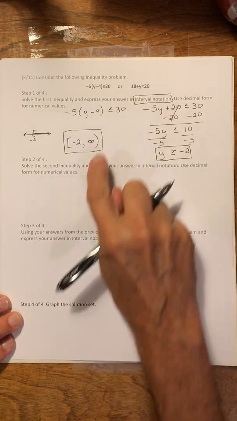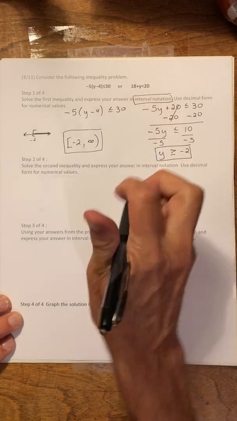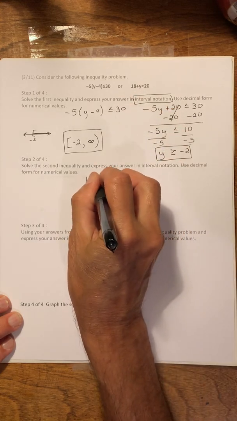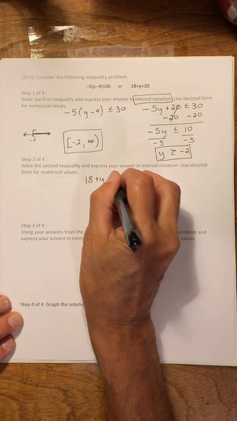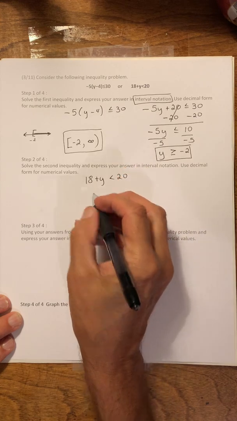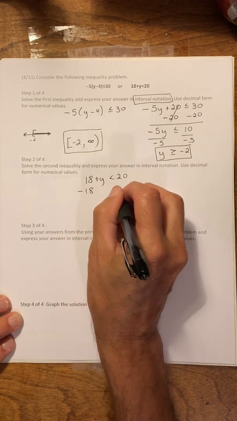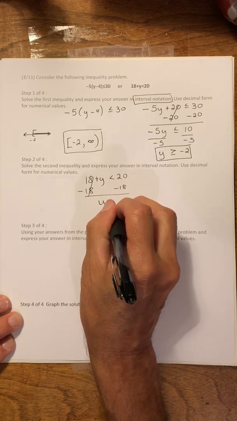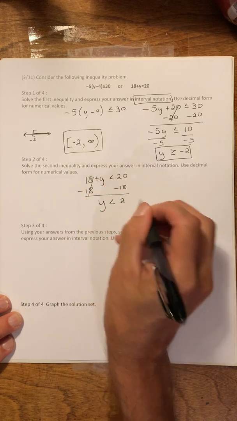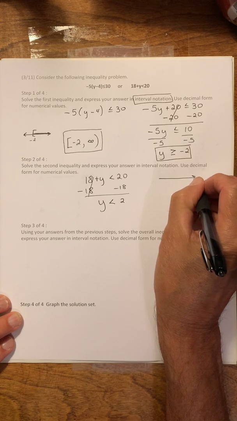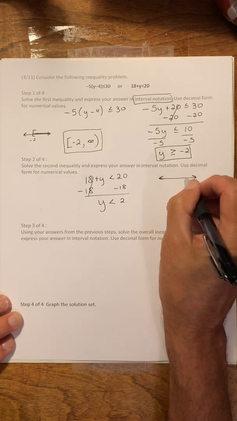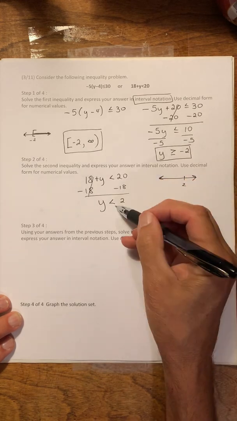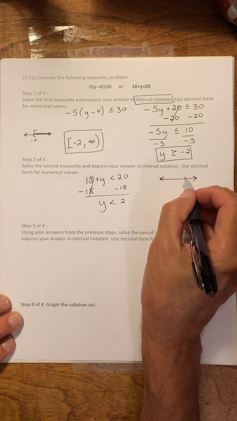Here's my second one. That's the second part of what I need to do. I think I need to subtract 18. And I get y is less than 2. Here's what it looks like graphically. Less than 2 is that way.